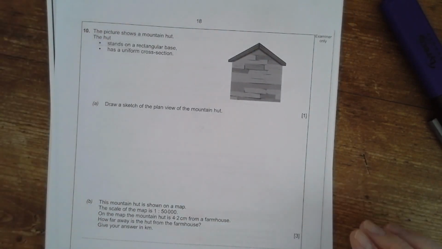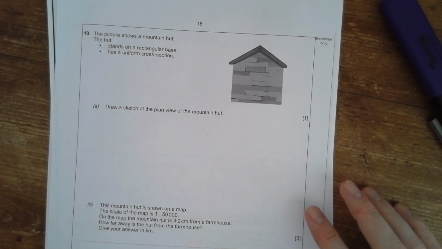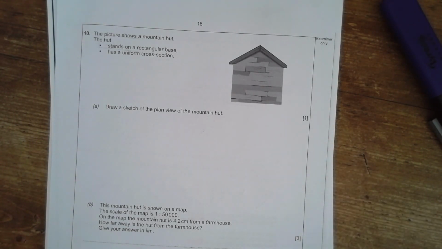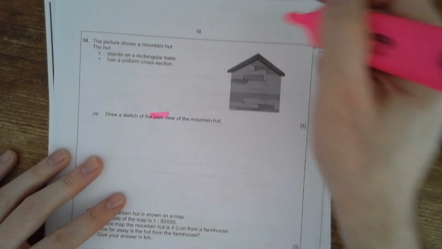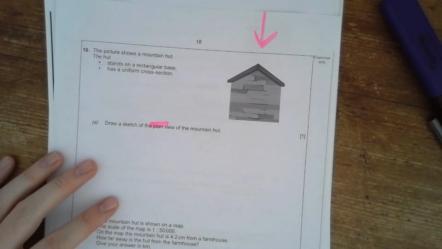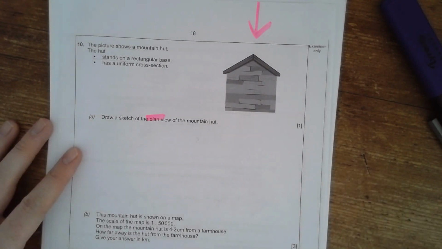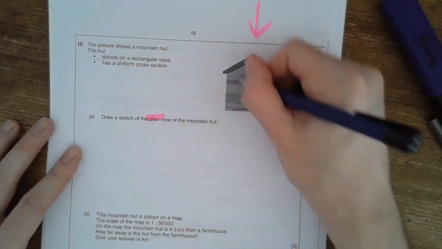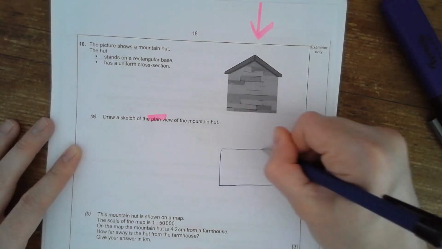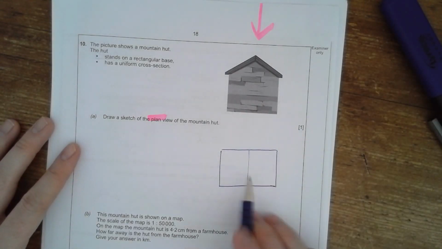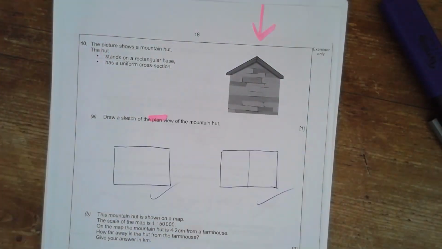Question 10 says, the picture shows a mountain hut. The hut stands on a rectangular base and has a uniform cross-section area, so it's consistent throughout. Draw a sketch of the plan view. The plan view is literally just what it looks like from up above. If I'm looking down on it, what would I see? If you think of Google Maps, what would the satellite image see of that? Well, it would definitely see the two sides there, and then arguably it might see a faint line there, the peak. So either a rectangle that has no peak, that, or that.